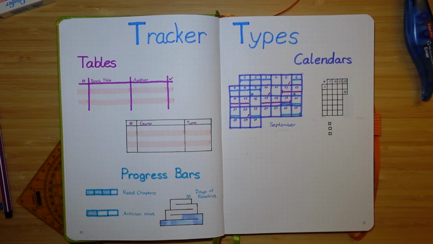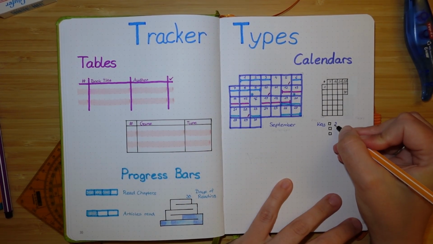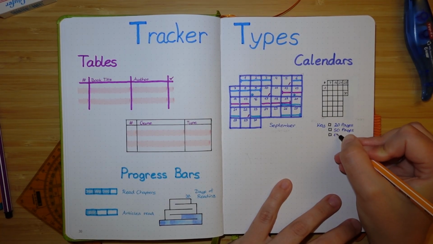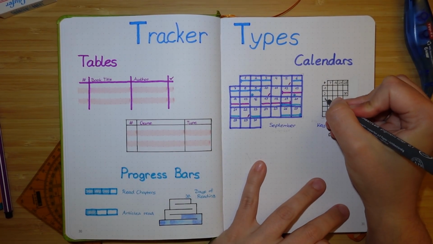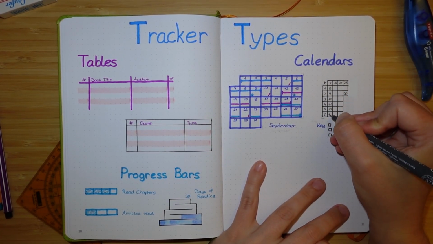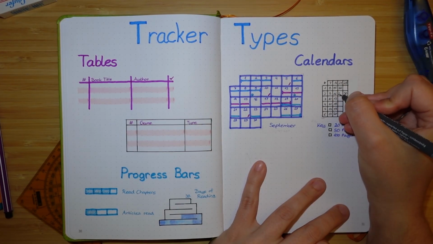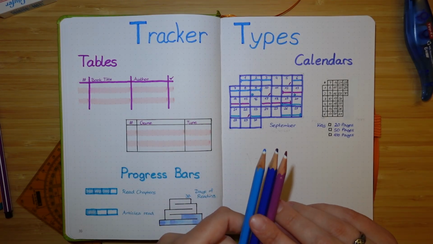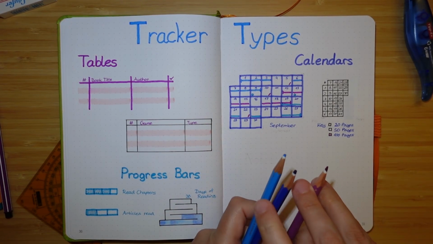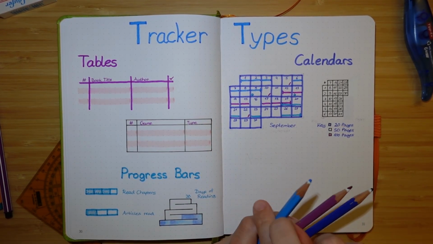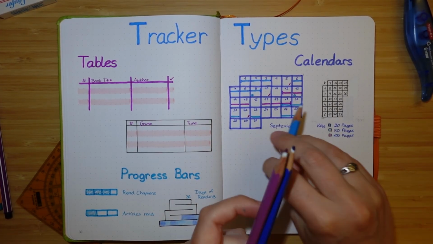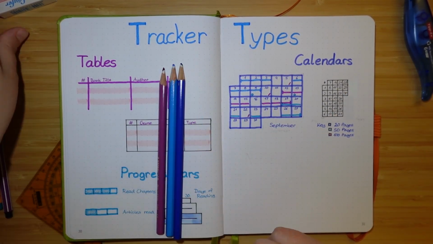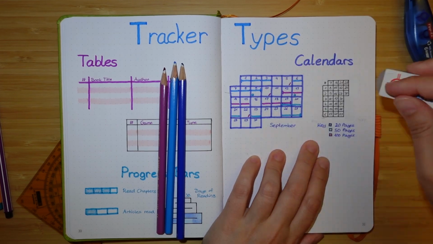In any case, for this tracker, I do need a key because I do need some place to write down what the different colors mean for sure. So for this one, I will go with the number of pages read again. Of course, you could also use it to note down how many words you wrote or how many minutes you spent reading or listening or writing or whatever. And I think that's quite nice because you can then also see tendencies again.